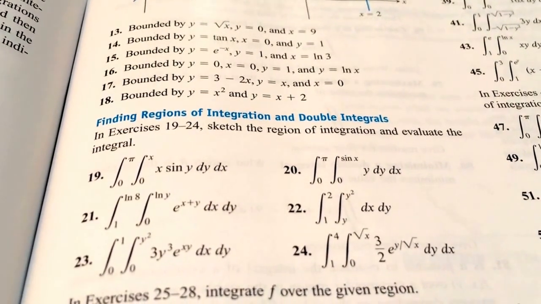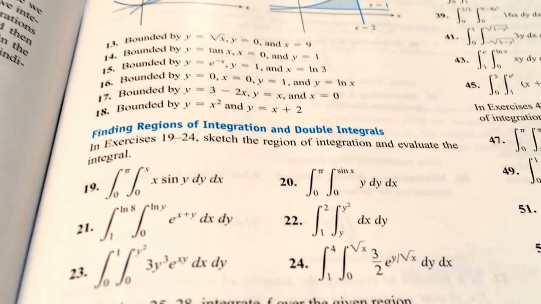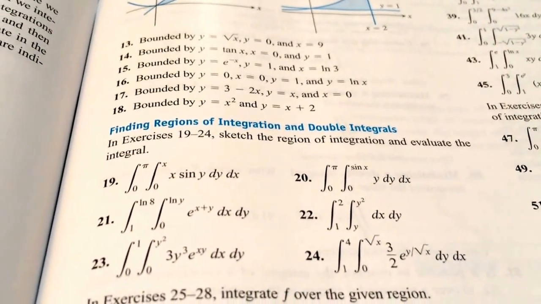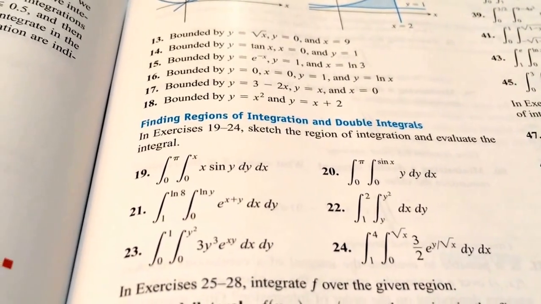All right, try this one by yourself. Same group of problems. This is still the 19 and 24. We're going to do 24. You're going to pause the video, try 24 by yourself, then check back with me and see if you got it right. Ready, go.